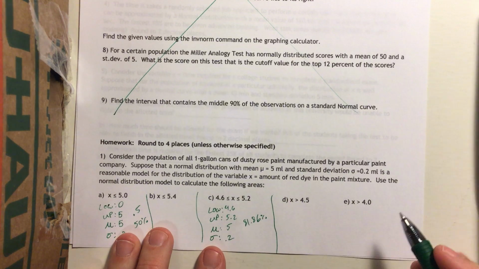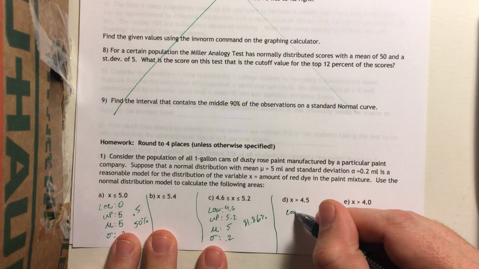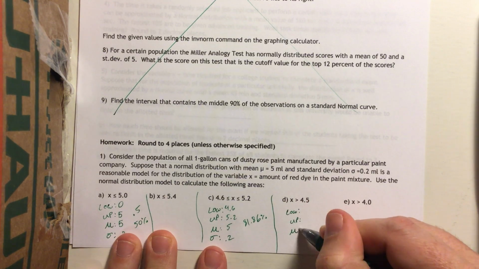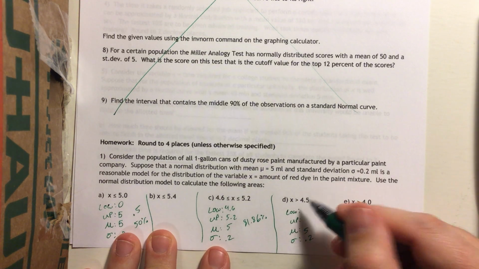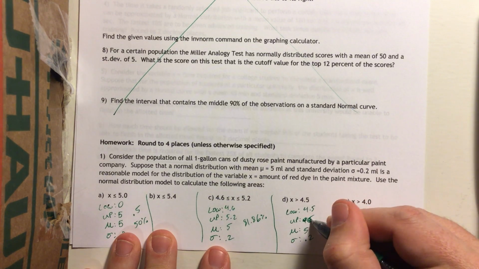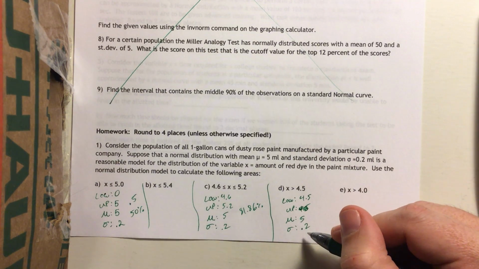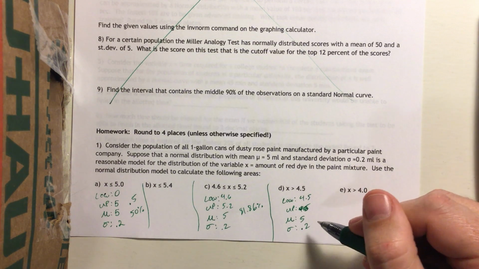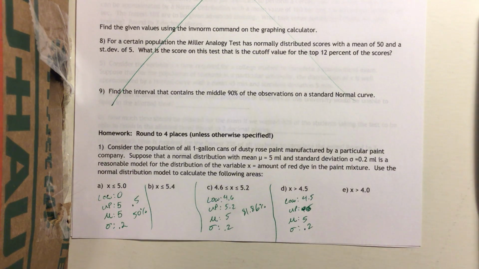And then let's do one of these over here. I'll do D. Value greater than 4.5. So our mean is still 5, our standard deviation is 0.2. If it's greater than 4.5, 4.5 is your lower. And your upper just needs to be a pretty large number. Now, if your mean is 5 and your standard deviation is 0.2, 10 is probably going to be fine here because it's going to take a lot of standard deviations to get up to 10. And really, if you just go 3 standard deviations up, that should contain most of your data.